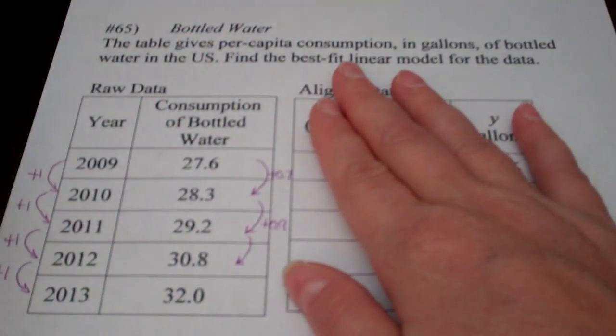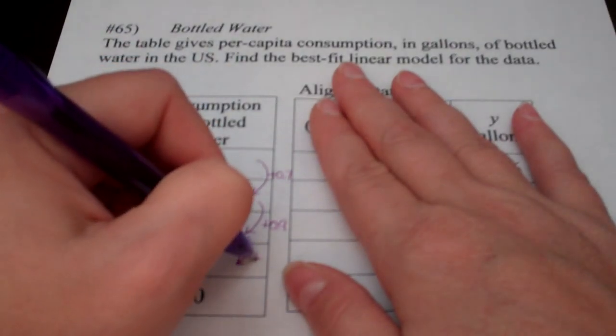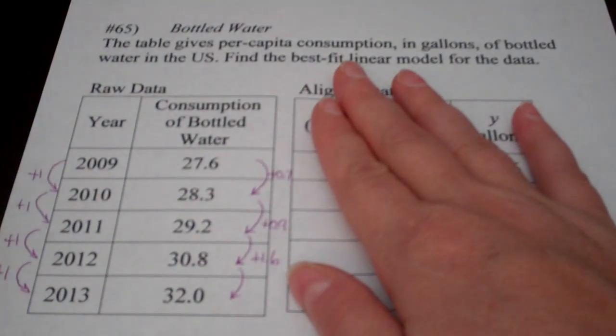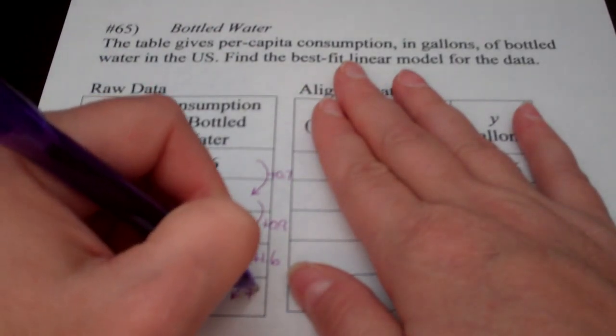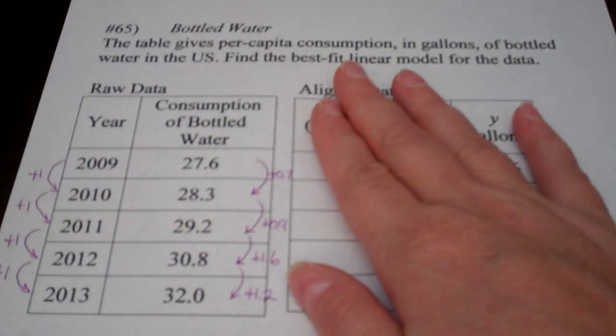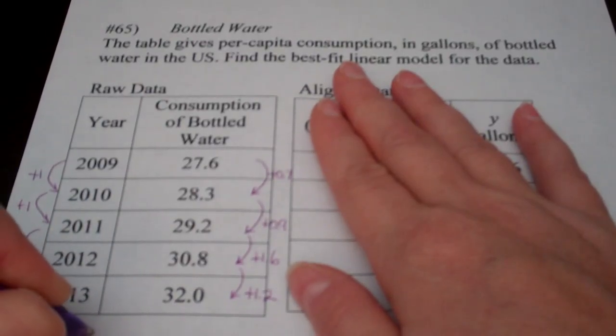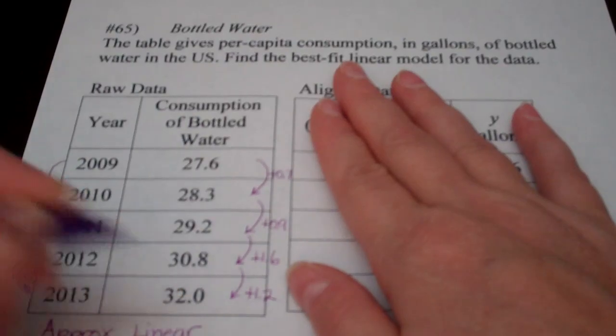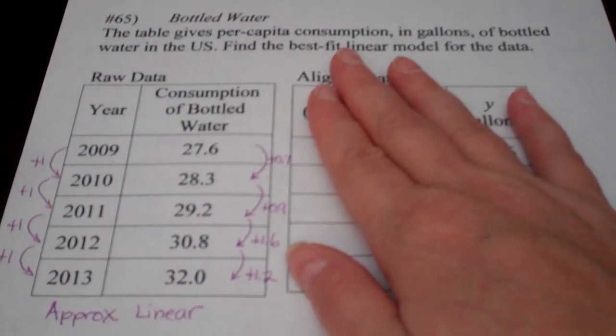Then the next one is going up by 1.6, and the last one by 1.2. So we can definitely see, because the change in Y is not the same for each of these, that it is approximately linear. And that is how we're going to decide to use linear regression. If it's approximately linear, we're going to use linear regression.